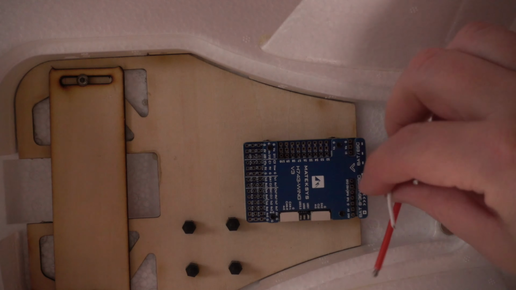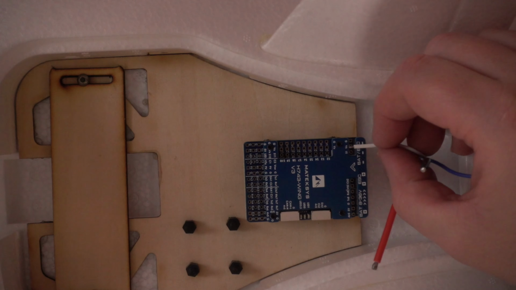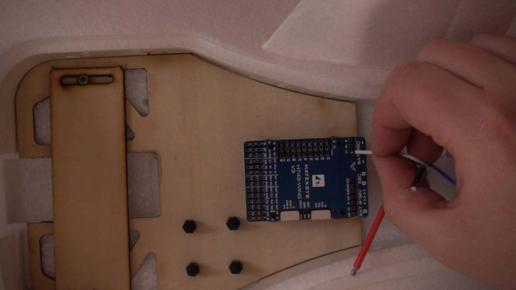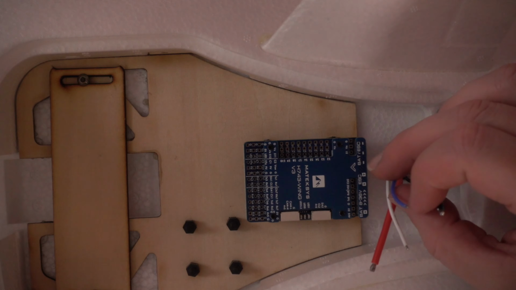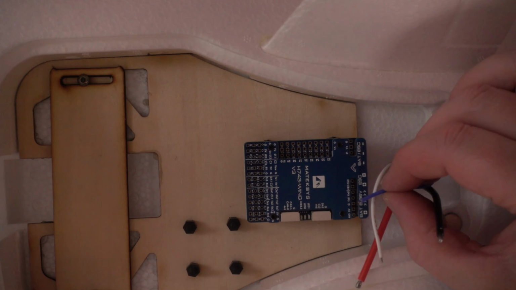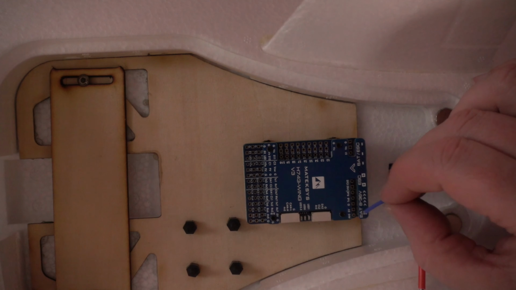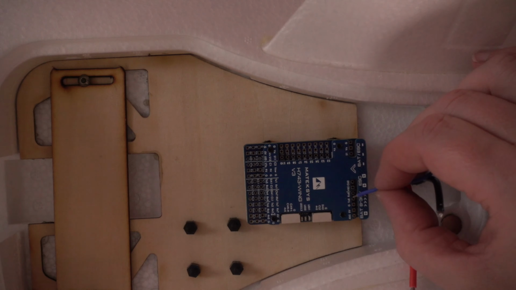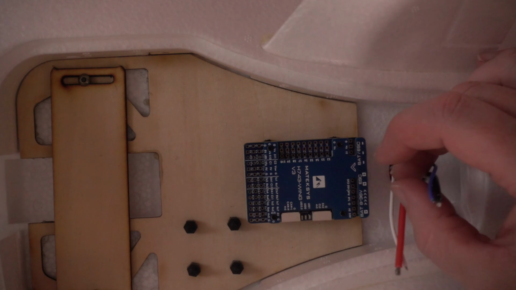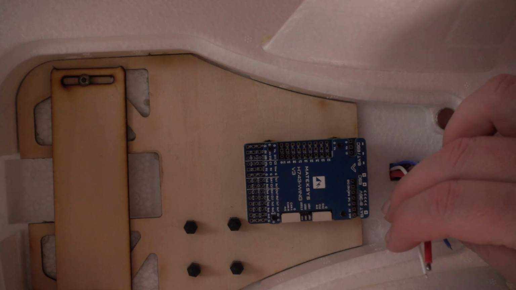This white cable here is the signal for the ESC, so that will go onto S1. So I'm going to direct solder that. We also have this blue cable here, which is our ESC telemetry. So I will connect that to, there's an RX8 pad right there. So that will be very useful. So I'm going to direct solder that to the RX8 pad. So that's our ESC completely taken care of.